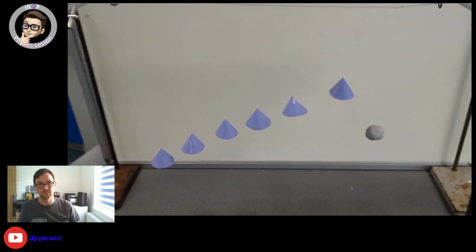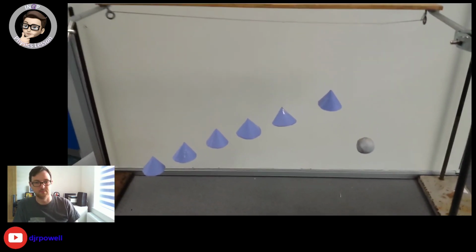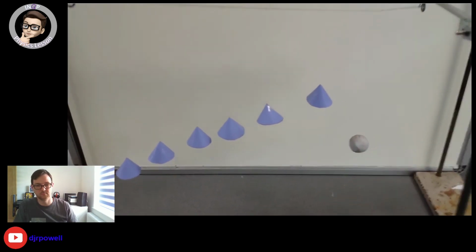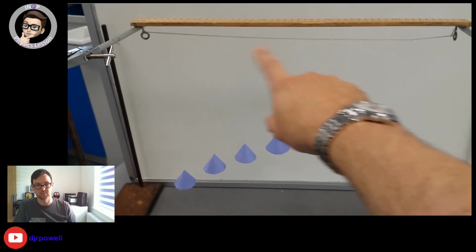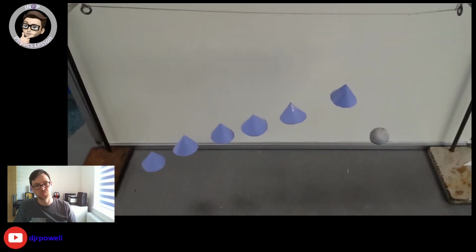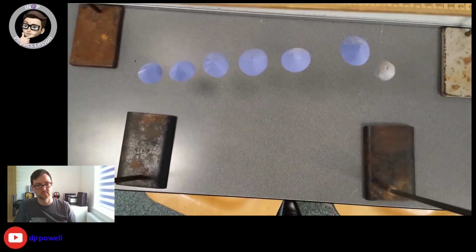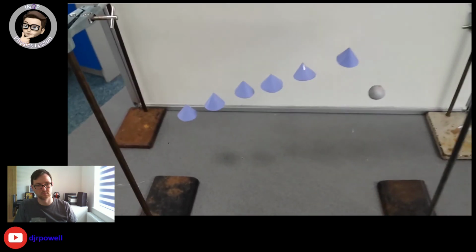Now, it's a bit of an unusual arrangement here. So we've got all of these cones, they're weighted with a small piece of blue tack inside it. I've got a ball of blue tack, and I've got them all suspended on this wooden ruler with a string and some fishing line. Now then, if we go over the top, so I'm going to apologise for the wobbliness, you can see how they're arranged. They're all in a straight line on the ruler.